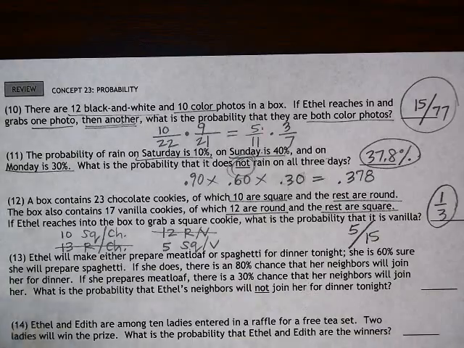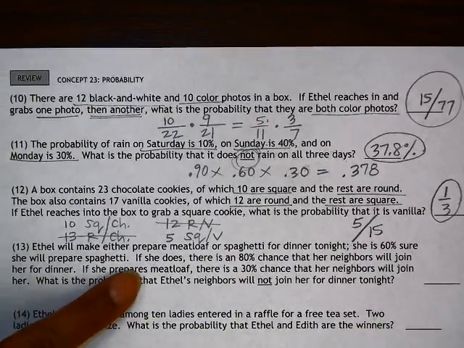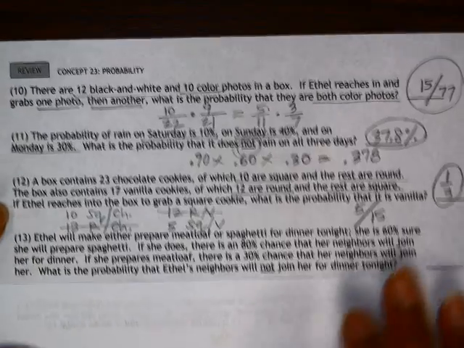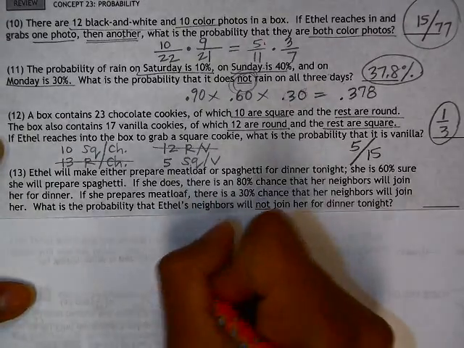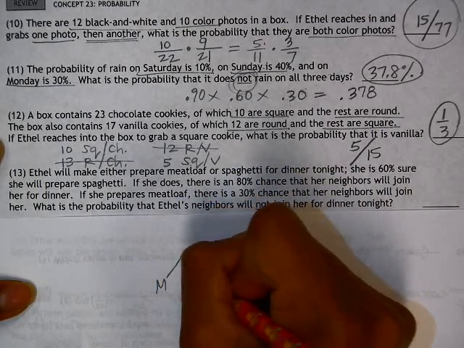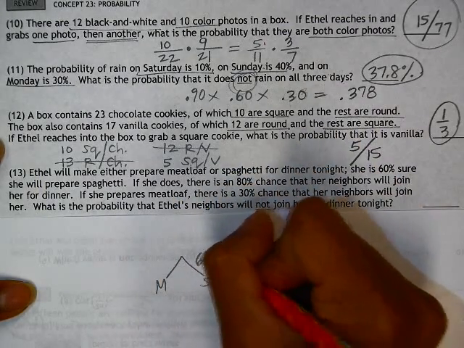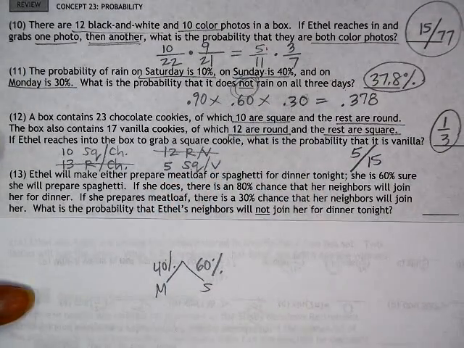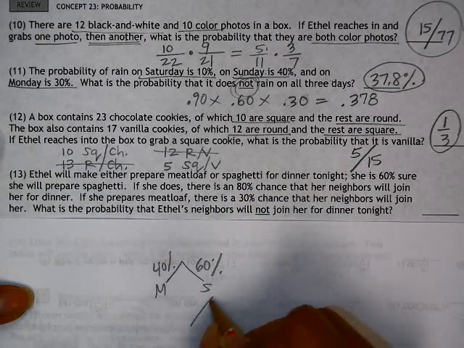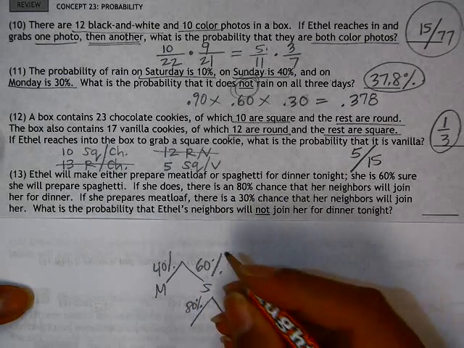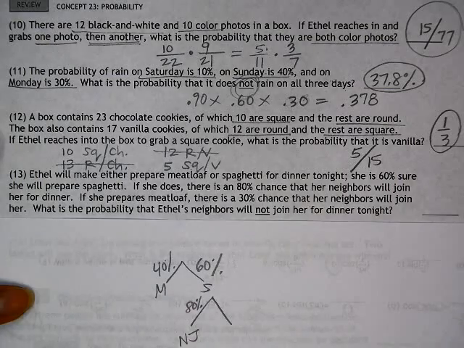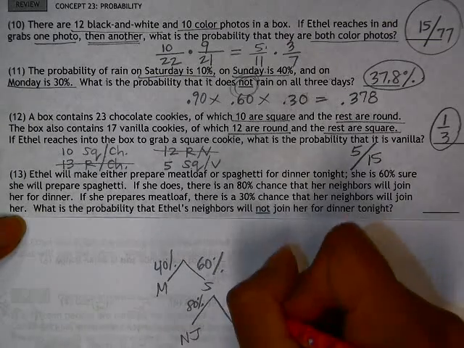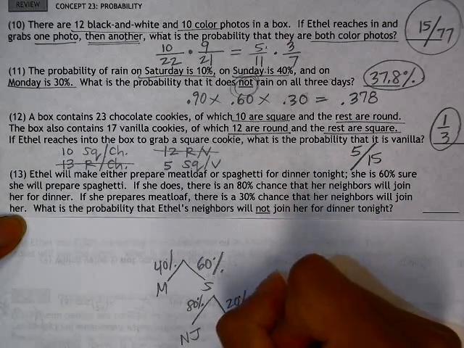All right, on number 13, we have Ethel making either meatloaf or spaghetti. She is 60% sure she will make spaghetti. So let's go ahead and start a tree diagram. Meatloaf or spaghetti, she's 60% sure she's going to make spaghetti. That means she's 40% sure she's going to make meatloaf. If she does make spaghetti, there's an 80% chance that her neighbors will join her. So the neighbors will join. That means there's a 20% chance that the neighbors will not join.